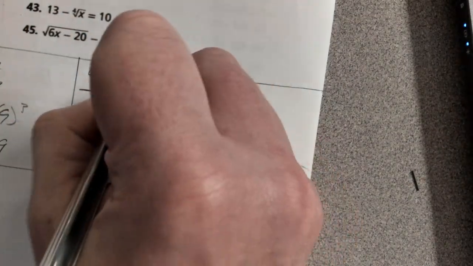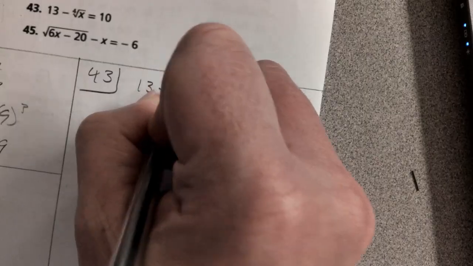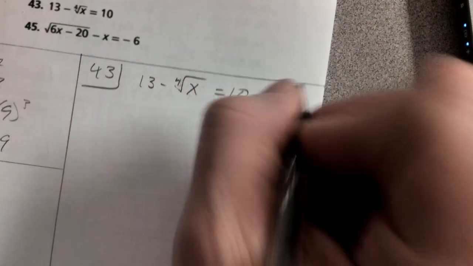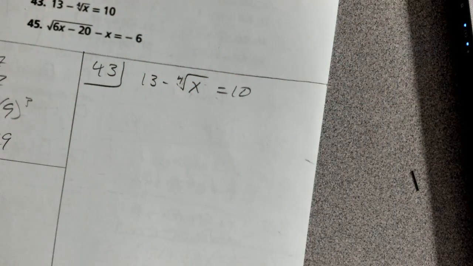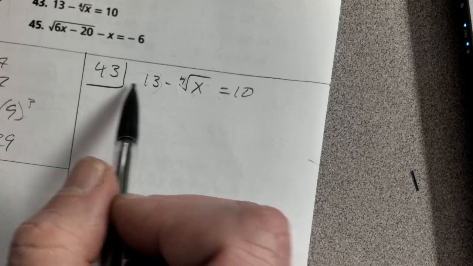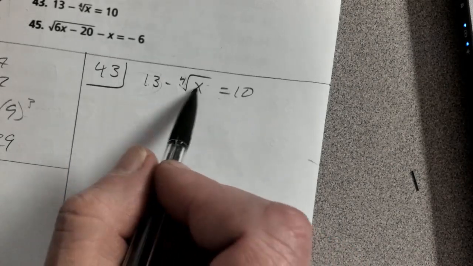All right, 43. 13 minus the cube root of x. Oh, no, that's a fourth root. My bad. Is equal to 10. All right. I have a number out front over here that I have to get rid of, right? That's a positive 13. So 13 minus something equals 10.